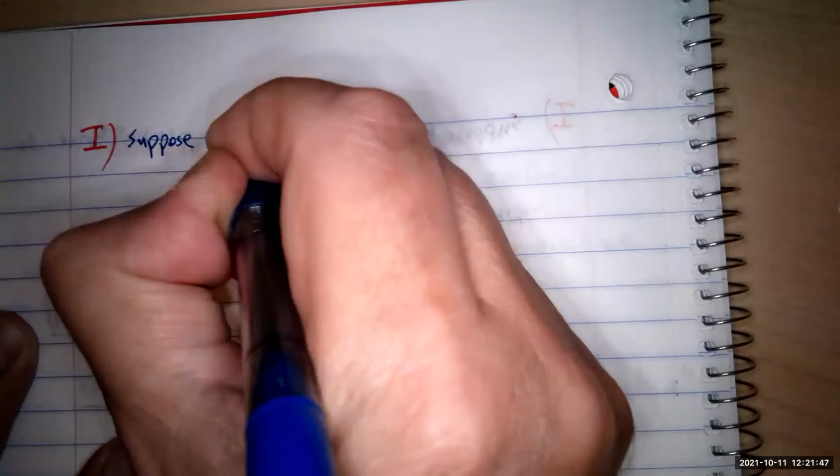Inductive part, fix k. Suppose we suppose that this is going to be true for k greater than or equal to the basic value, which is 3.